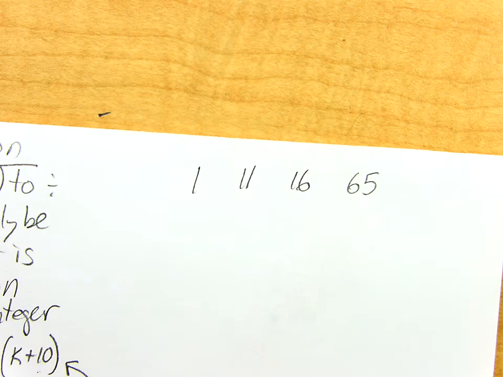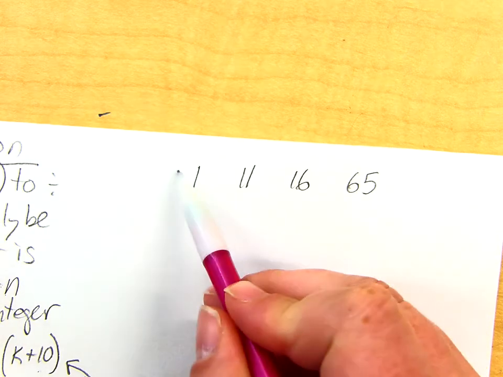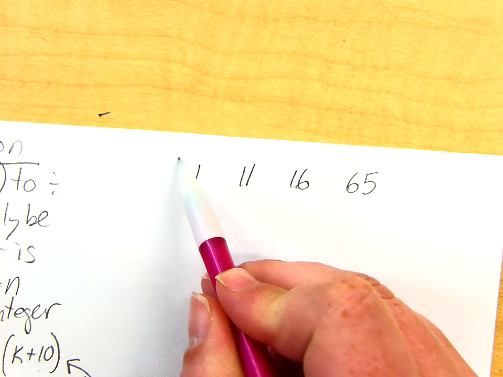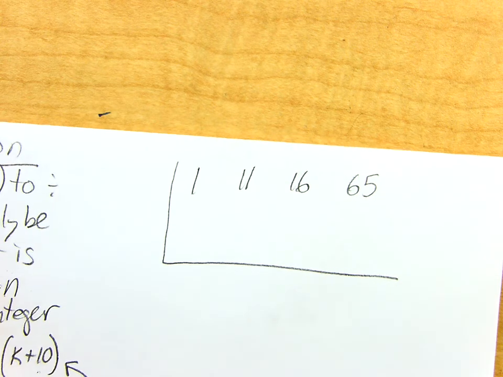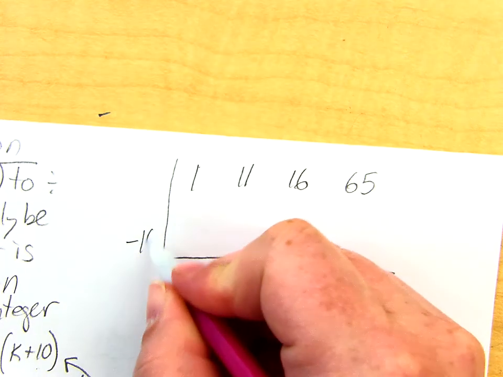Everybody sees where I got those numbers from? If you needed a zero placeholder, you would put it in and one of those numbers would just be a zero. If any of them were negative, you keep the negative sign with it. Everybody does theirs a little bit different. I like to make kind of like this big L shape, and then whatever number I'm plugging in, I put out here to the left, negative 10.